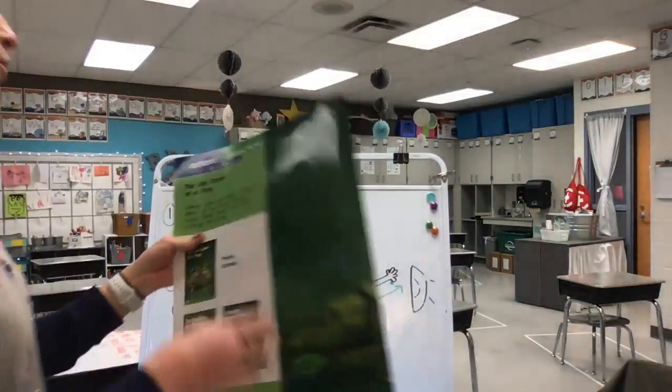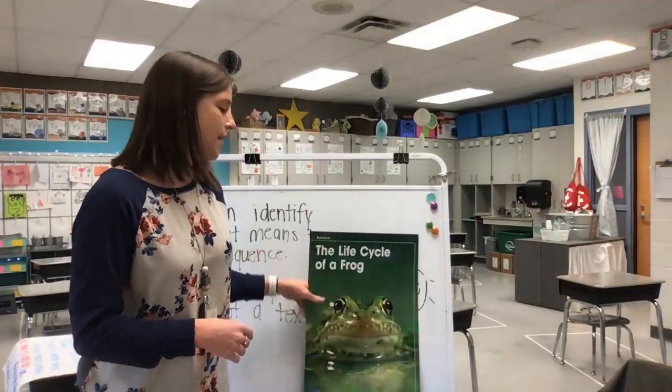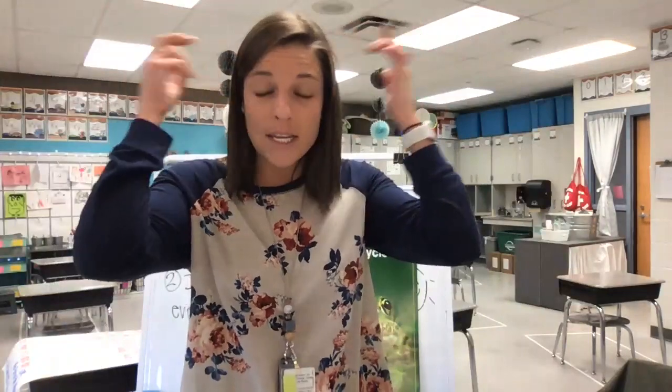So we just read the life cycle of a frog to help us sequence the events. And we did that learning about what happens at the beginning of their life, the middle, and the end. So kiss your brains as readers. Sequencing is something that helps us keep our information organized in our brain. We're going to continue working on that.